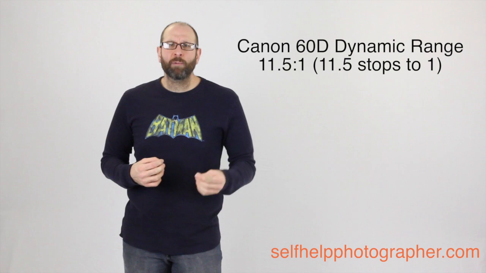And this is the part that isn't always clear, because when they tell you a camera has a dynamic range of 11.5 stops, what they're not telling you is that number actually is a ratio. So instead of saying my Canon 60D has a dynamic range of 11.5 stops, it would be more accurate to say that my Canon 60D has a dynamic range of 11.5 to 1. This ratio tells us how bright the brightest part of an image can be compared to how dark the darkest thing in the image is, while still maintaining color, texture, and detail in the photograph that you are trying to take. That is dynamic range.